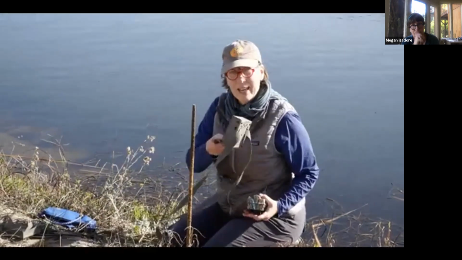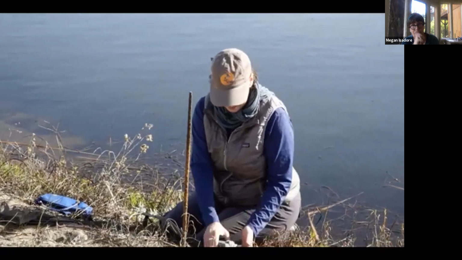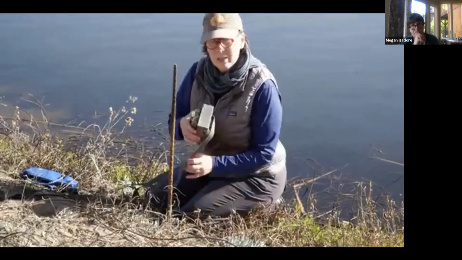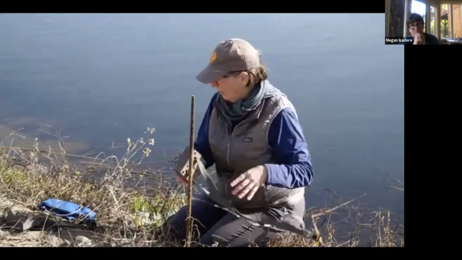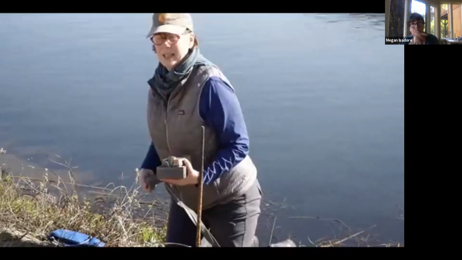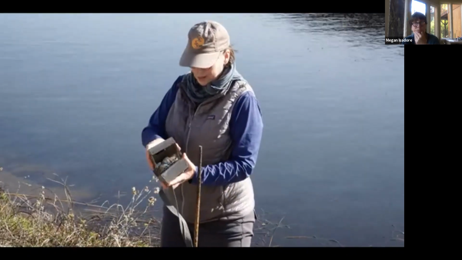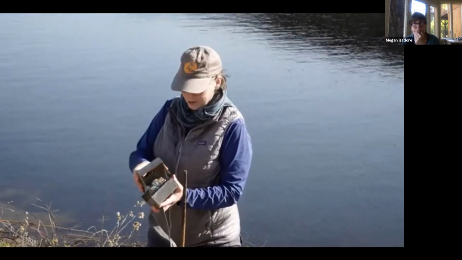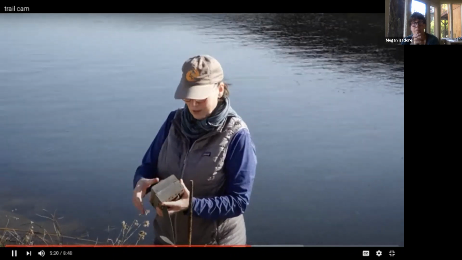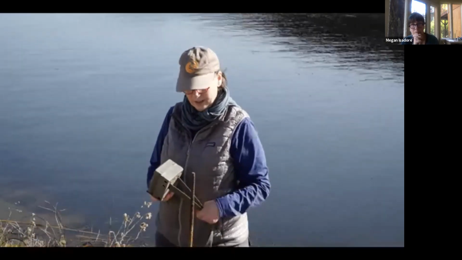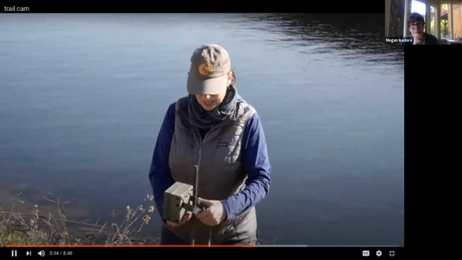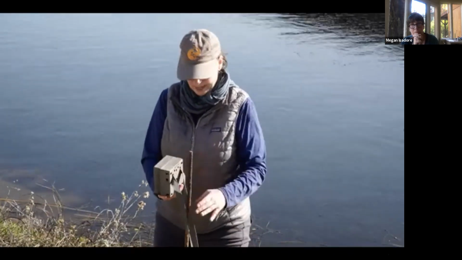We have a camera case. Now the case we don't always use, and you may or you may not use it, but I like to use it out here especially because we can lock it. And unfortunately, people do steal cameras, so you want to take care to make sure that they're locked in if you can lock them. And the cases help you do that.